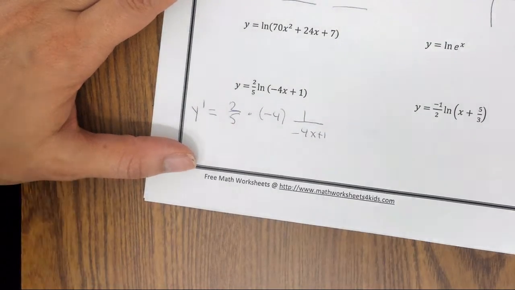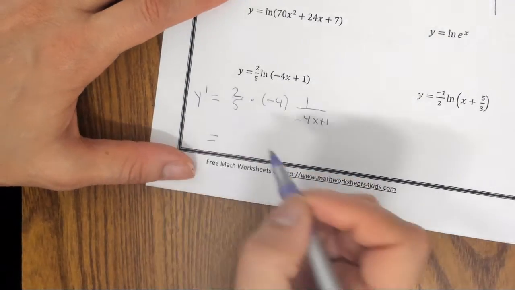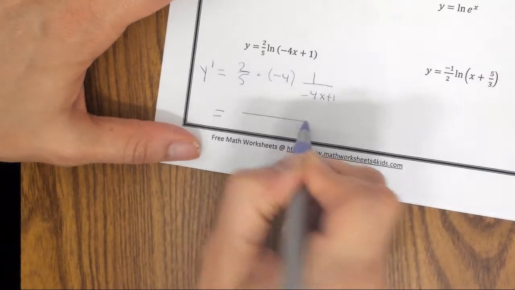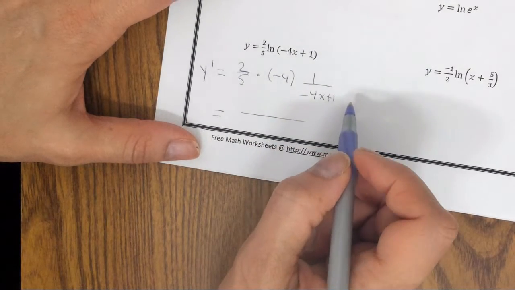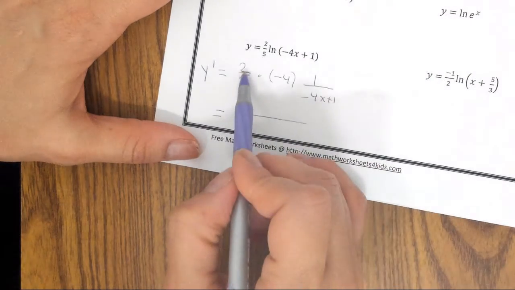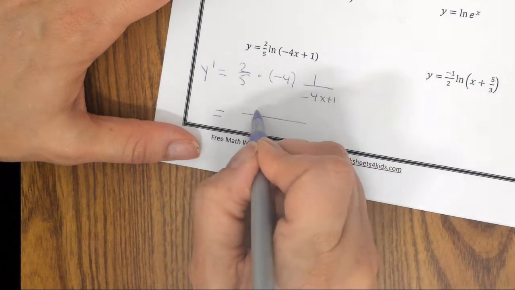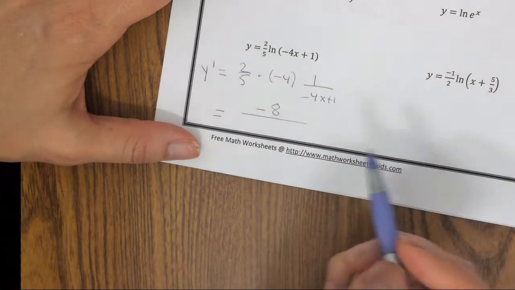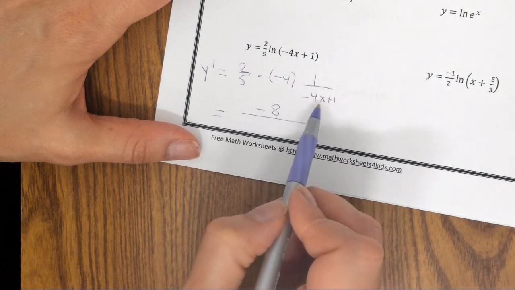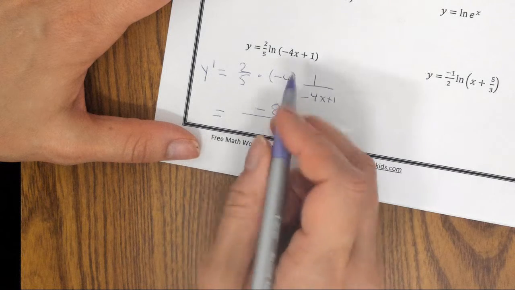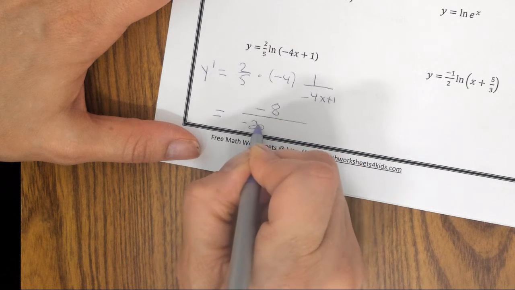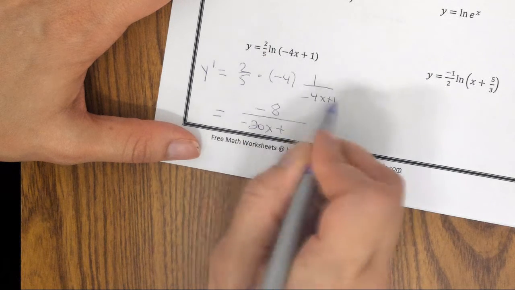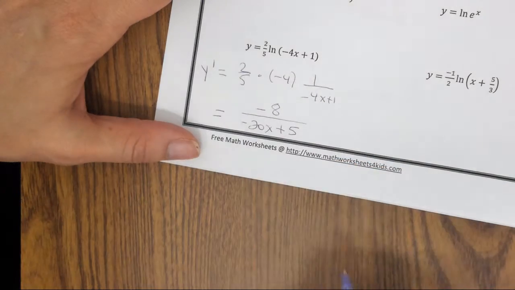1 over that. So let's clean that up. I have a fraction bar. This is all being multiplied. So in my numerator, I have 2 times -4, which is -8. And in my denominator, I have 5 times all of this. So 5 times -4 is -20x plus 5 times 1 is 5.